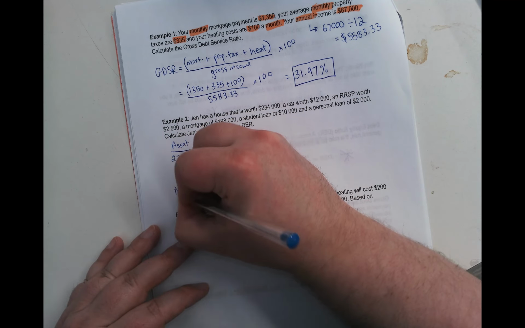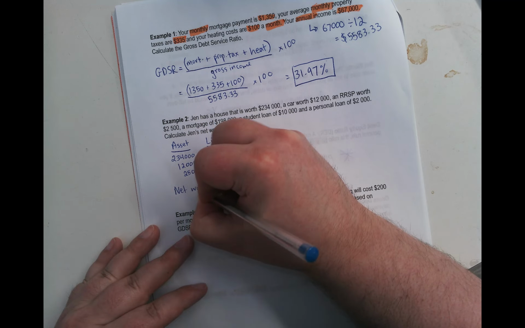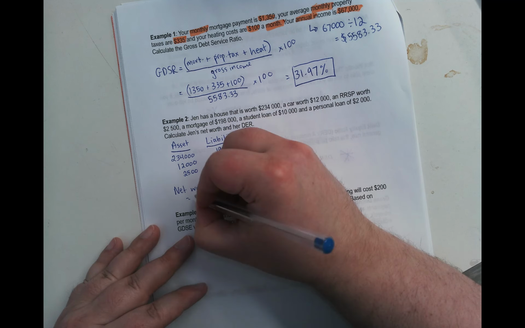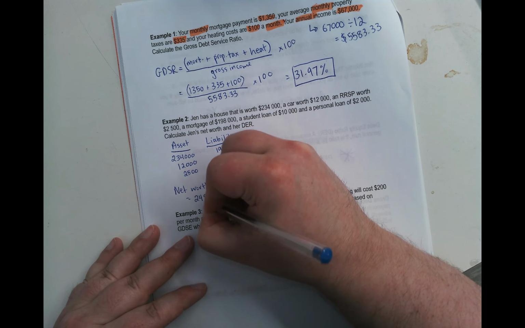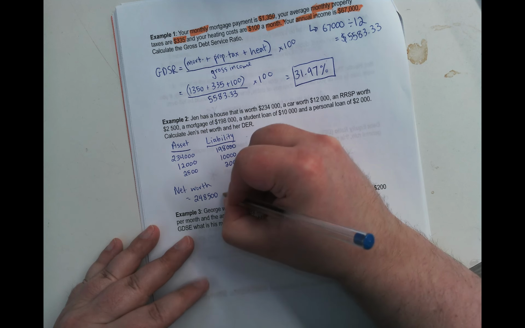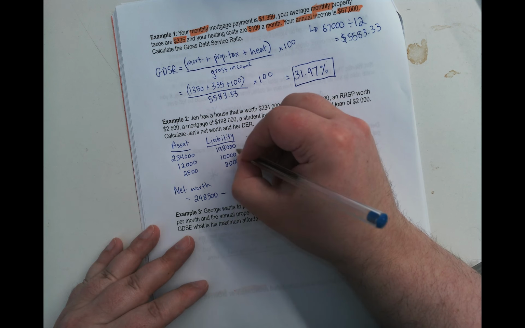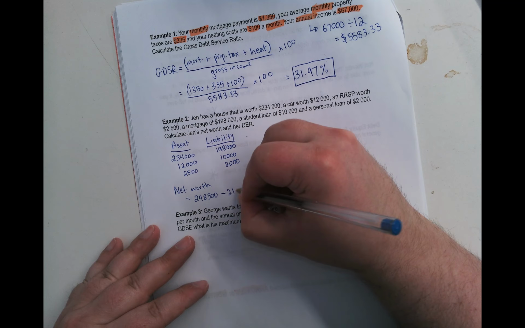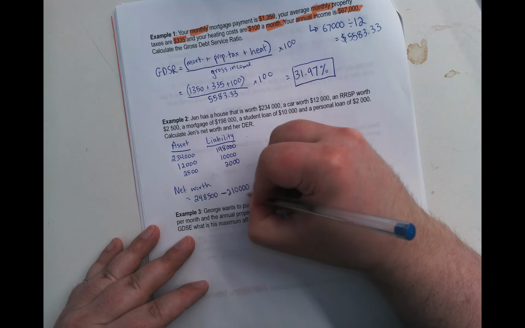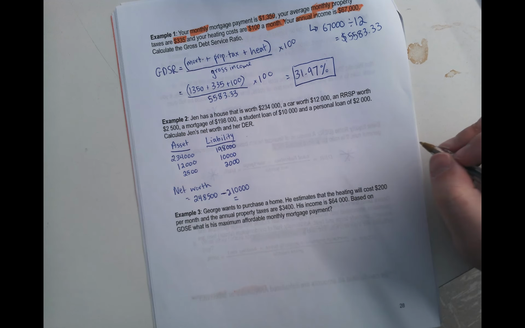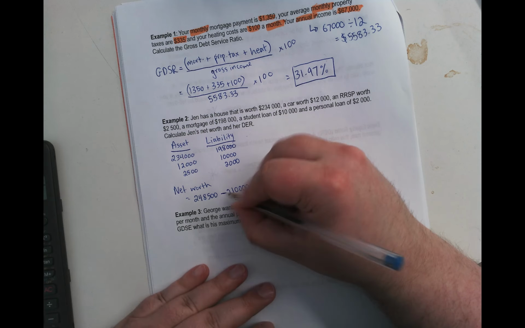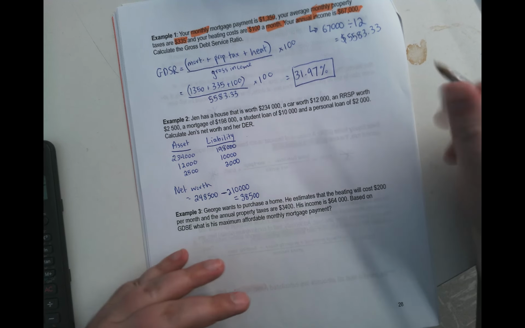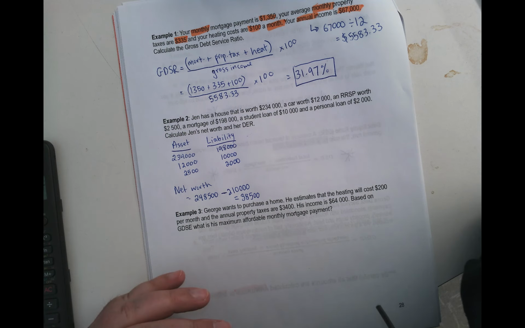Okay, so if we calculate the net worth, we would add all of these together. And if you add them together, it adds up to $248,500. Subtract the liabilities. So if you add all those up together, it is $210,000. And the answer to that, if you subtract those, is $38,500. So that is her net worth.